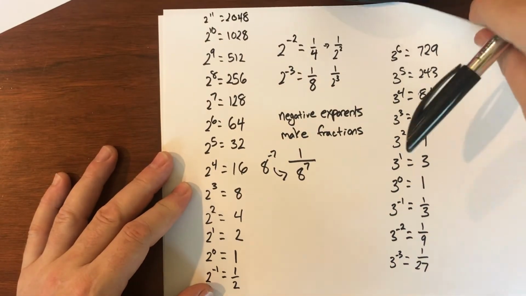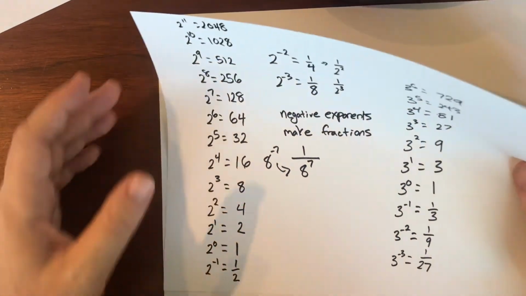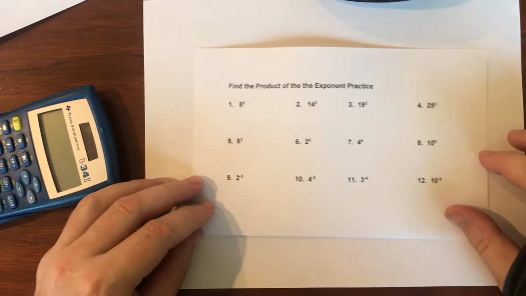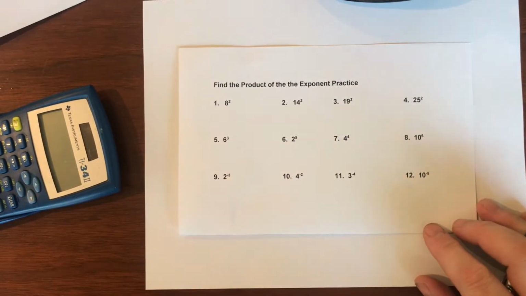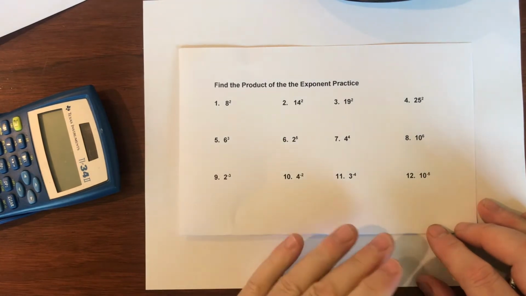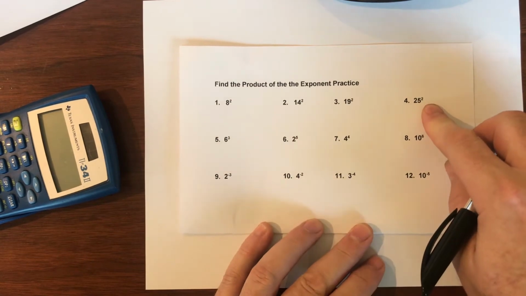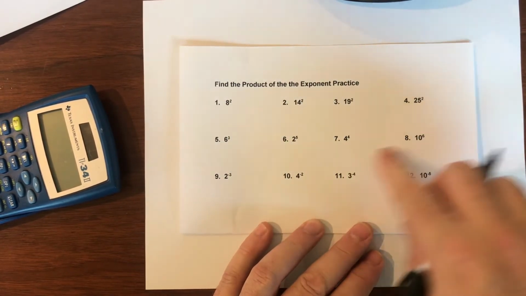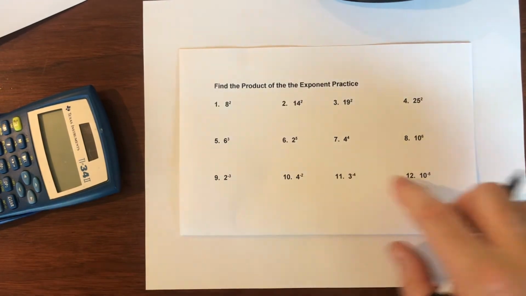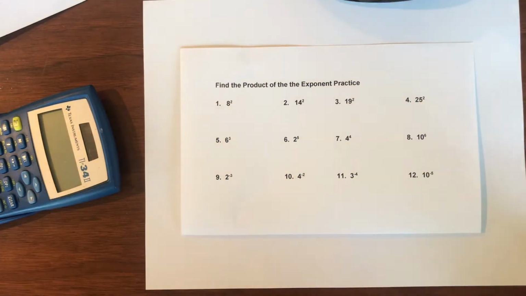So, here's what we're going to do. We're going to practice for a second. Okay? So, I got a practice sheet for you here. Here you go. This is the top half of the worksheet for this lesson. Find the product of the exponent practice. So you'll see I start out with squares, use a calculator of course. I raise up to some higher powers, and then 4 negatives to end it. So remember, you're going to get fractions in the end. Pause the video and then we'll go over that.